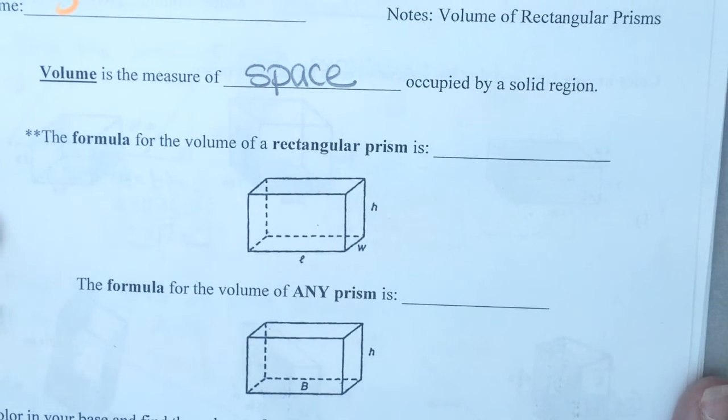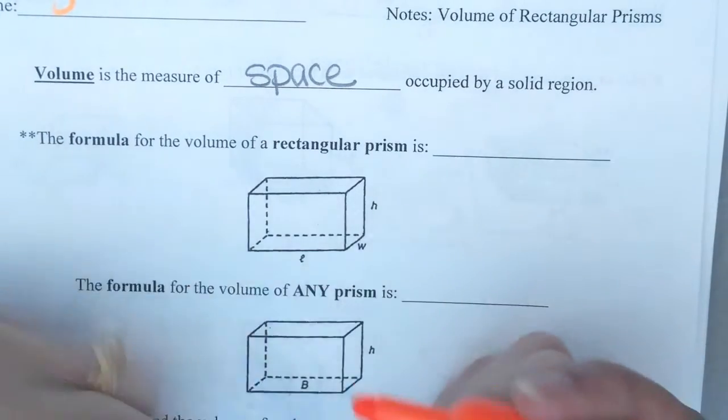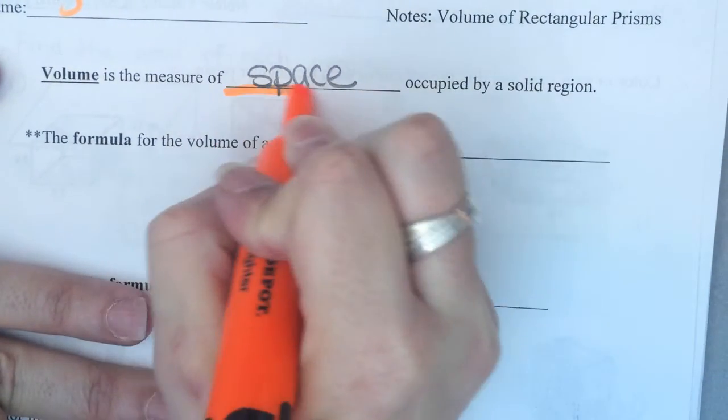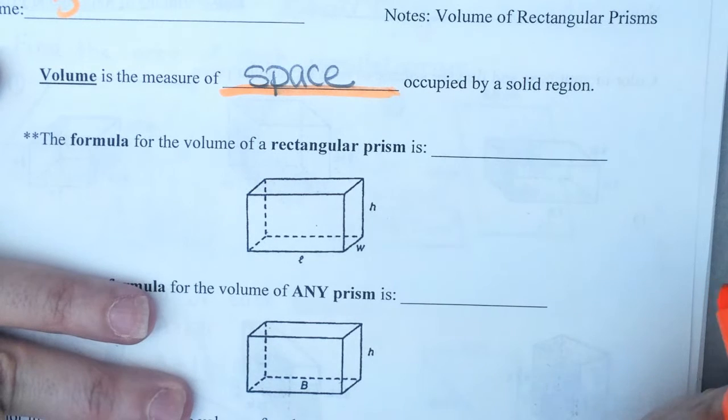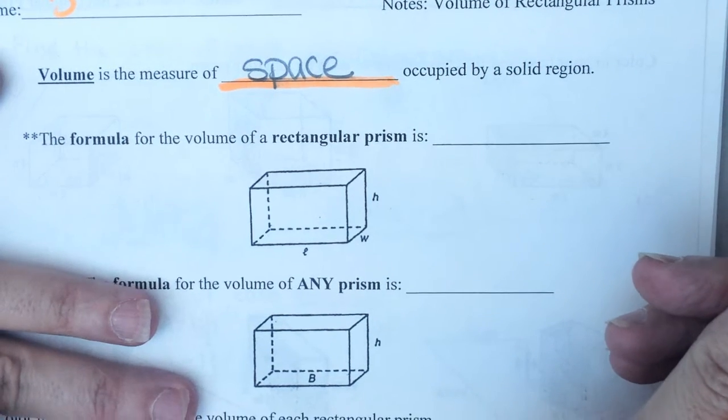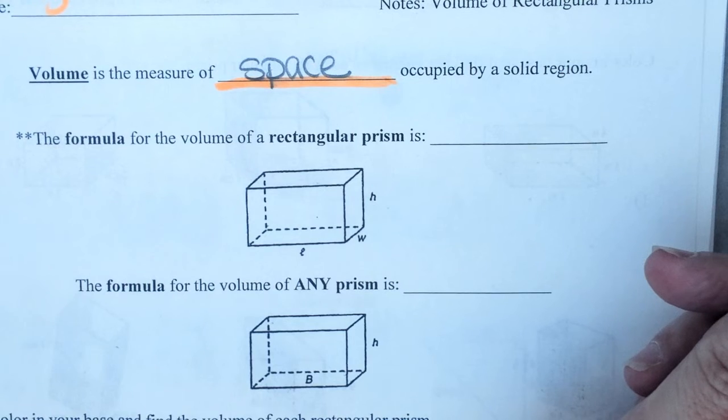Okay, so volume is the measure of space occupied by a solid region. Honestly, I think of the tissue box and how much tissue's inside. Now, there are two formulas for this.